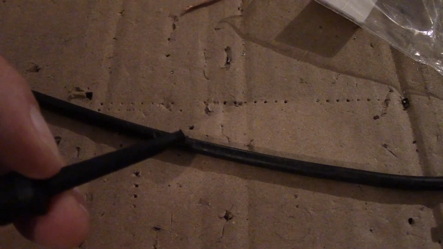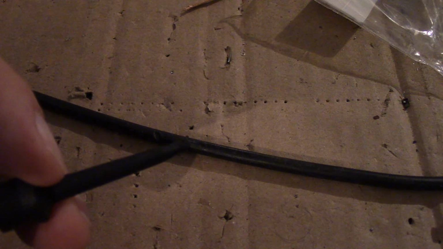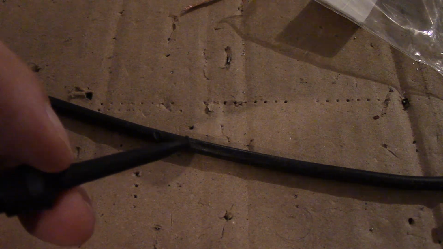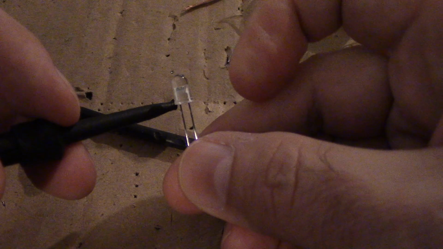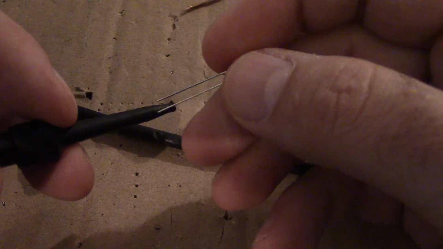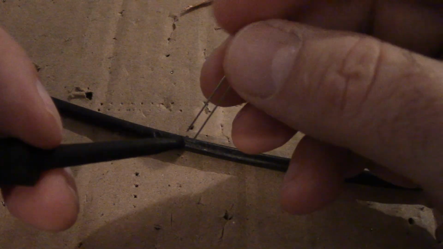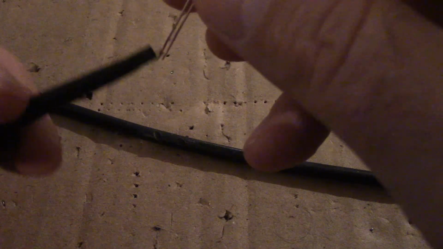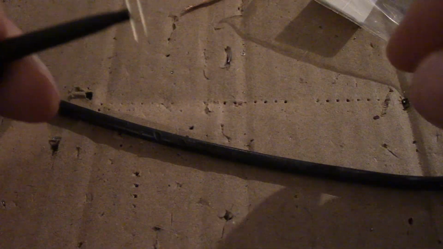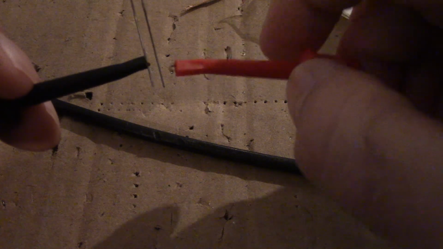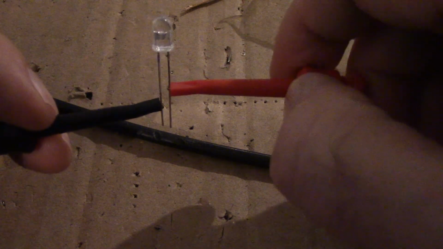So now let's reset our power supply, and now we go to our infrared transmitter. Again, you have a short and a long leg, and the short leg goes to the negative and the long leg goes to the positive. Now there are 2 things to note here.